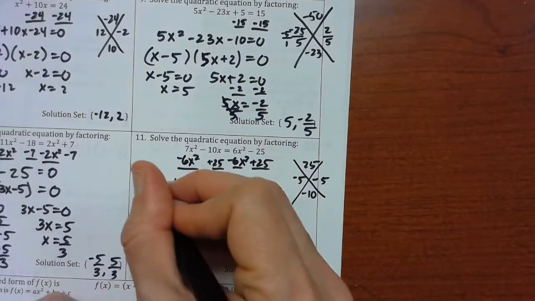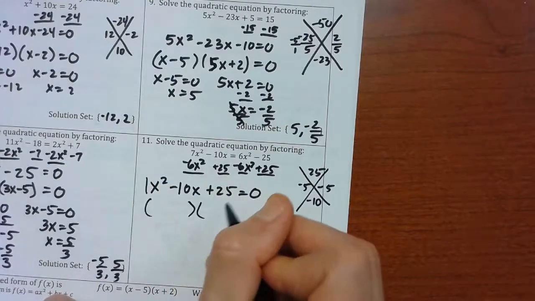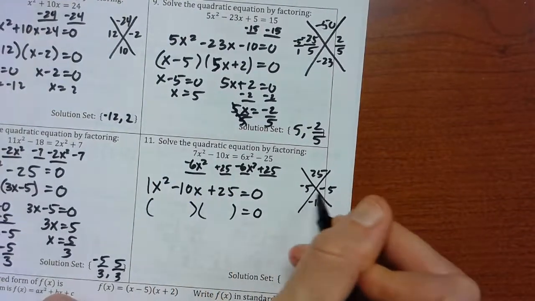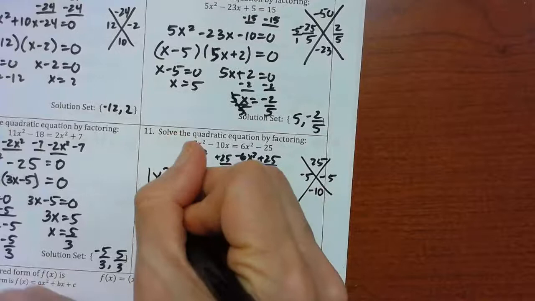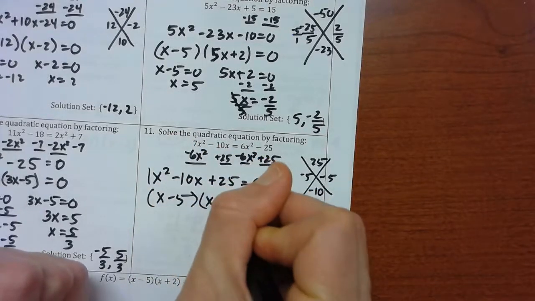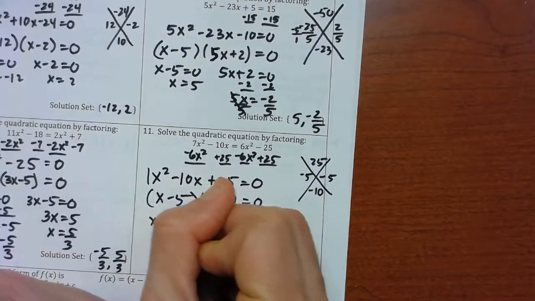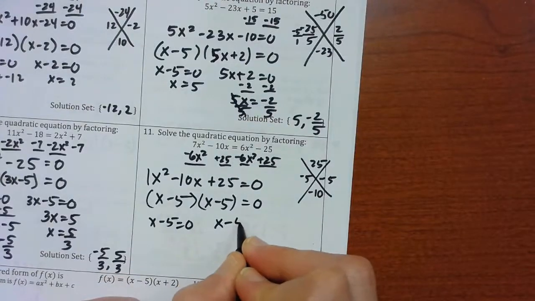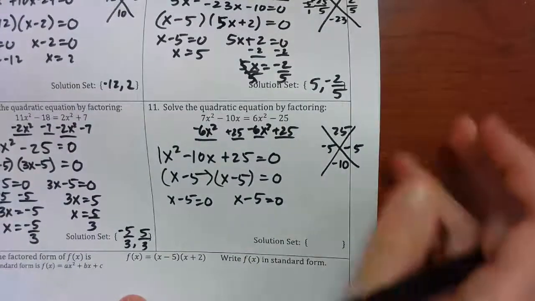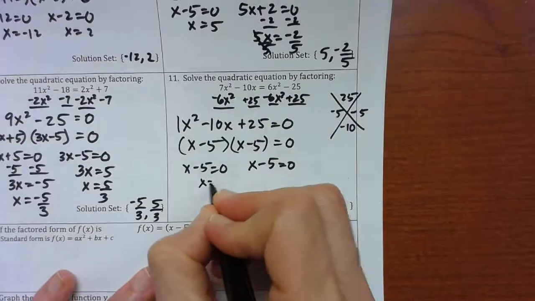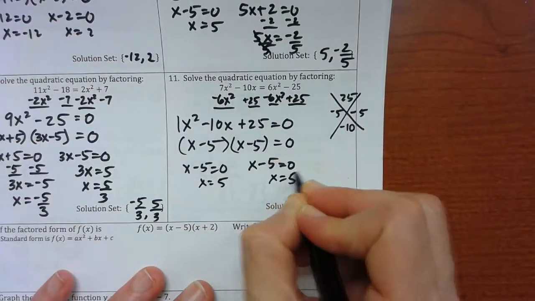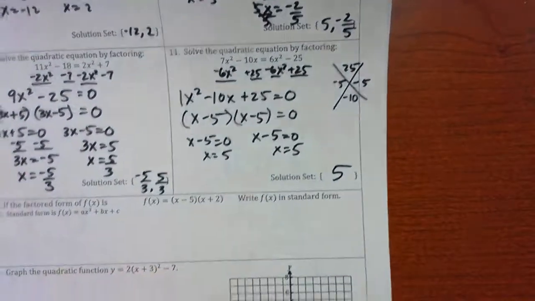It's a standard problem because that's a 1. So I can just take this. I don't need magic x. Just take that and bring it over. X minus 5, x minus 5. Now you could write 2 mini equations if you want. They're the same mini equation. You get the same answer. X is 5 for both. So this one actually only has 1 solution, and that's 5.